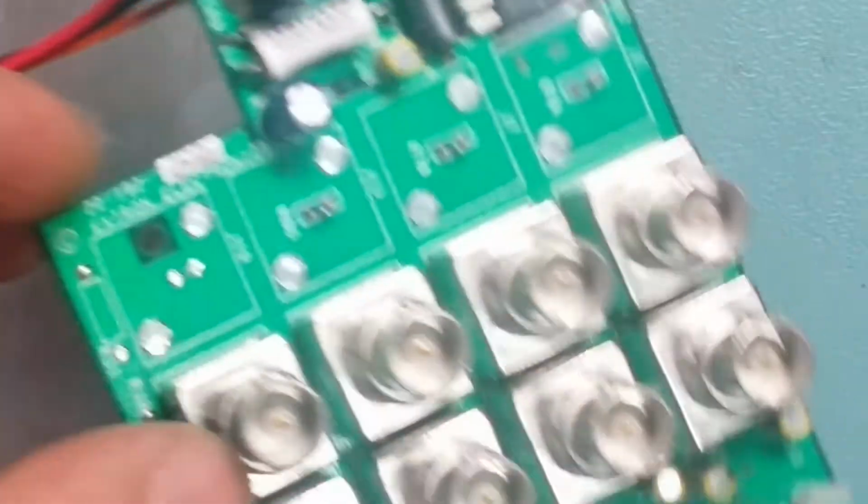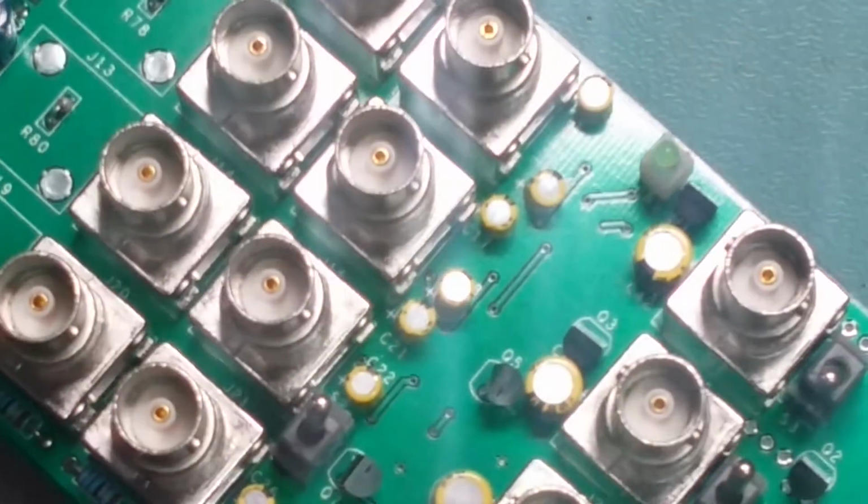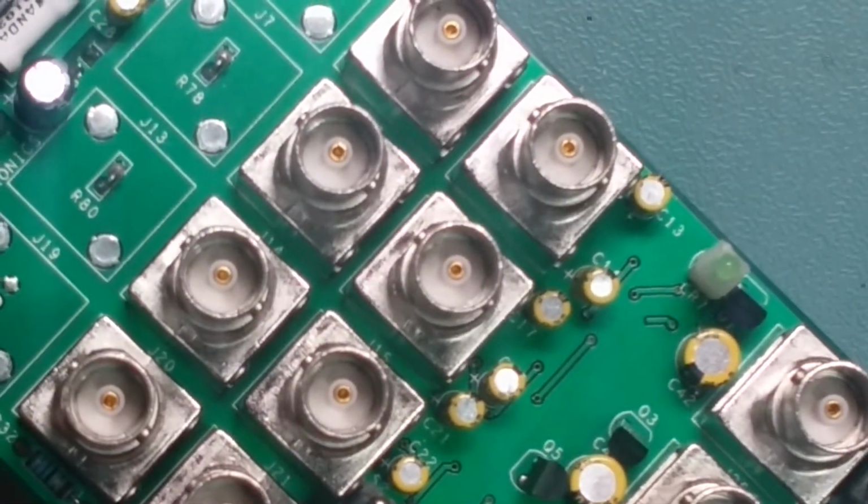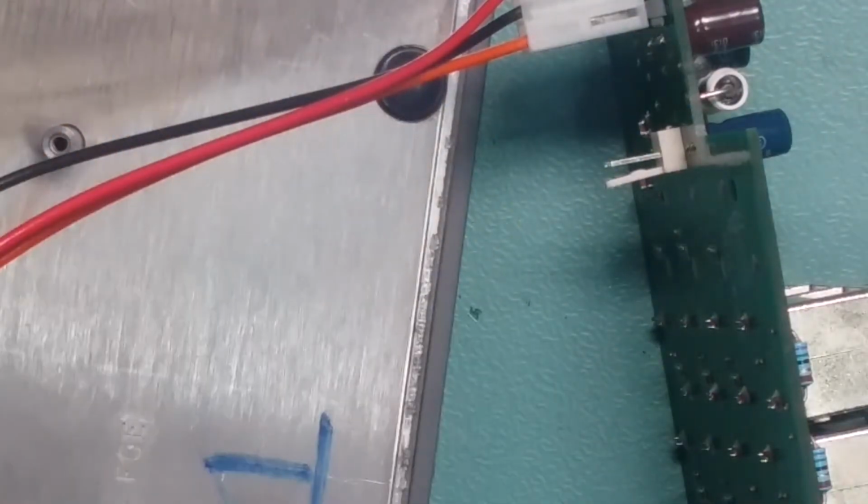Okay, no, we're still getting the same kind of flash that we were getting before, as you can see here. Let's quickly check the voltages, see what kind of a voltage we get. So let's just put that aside.